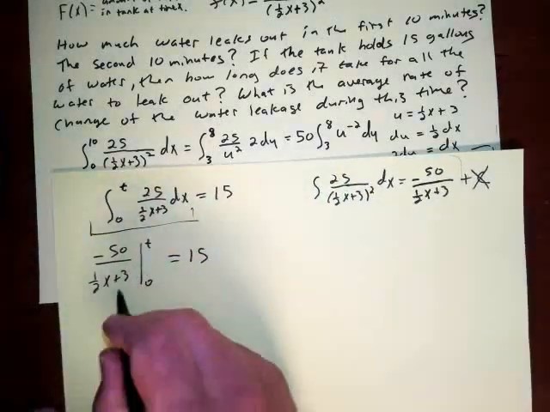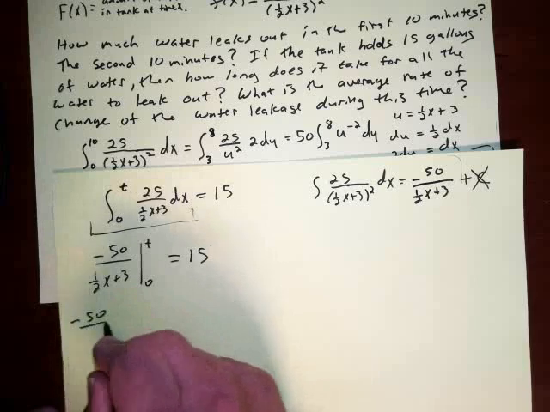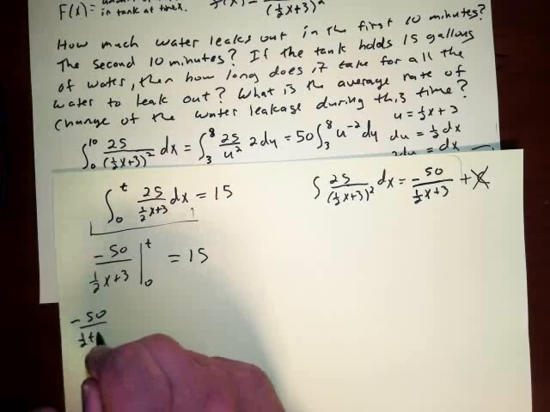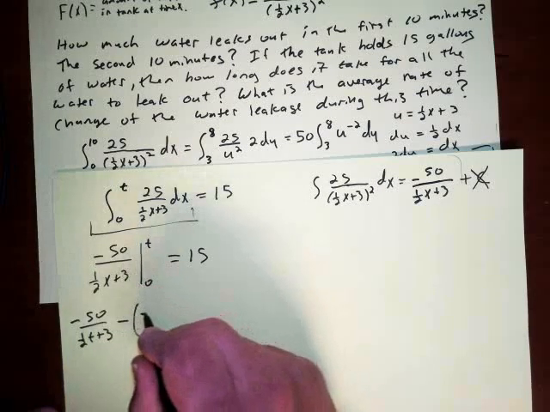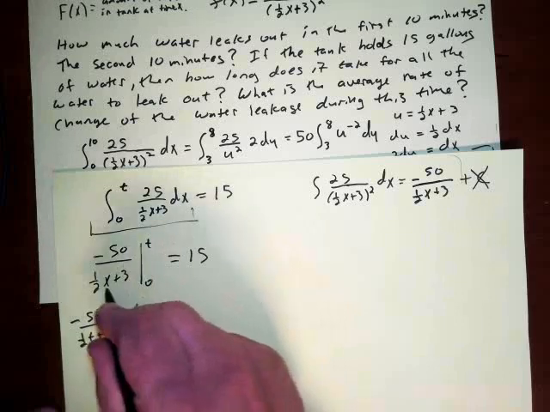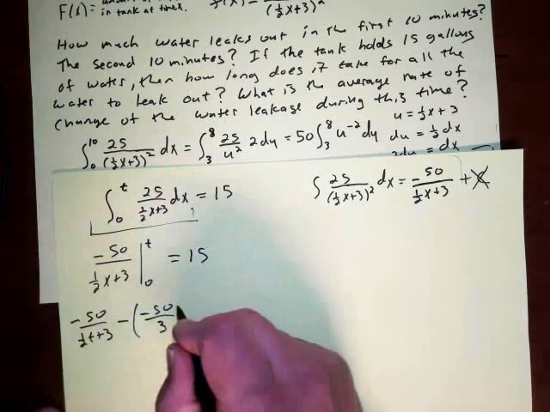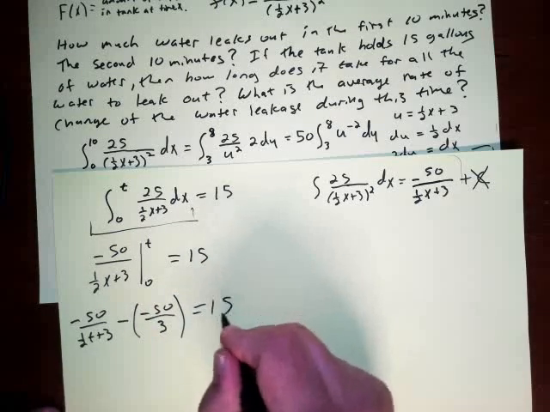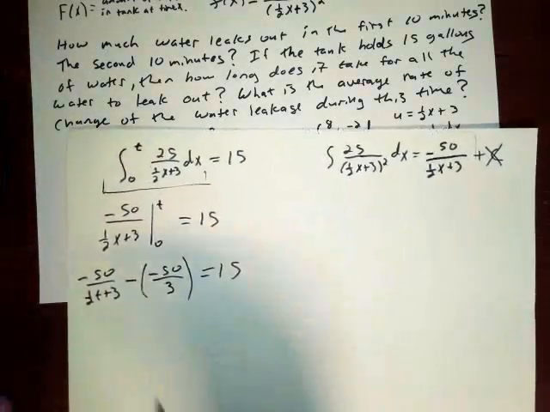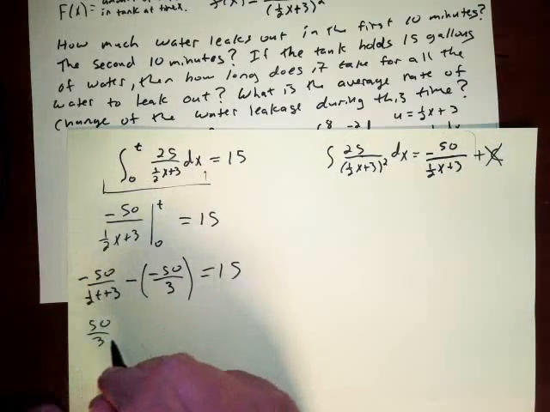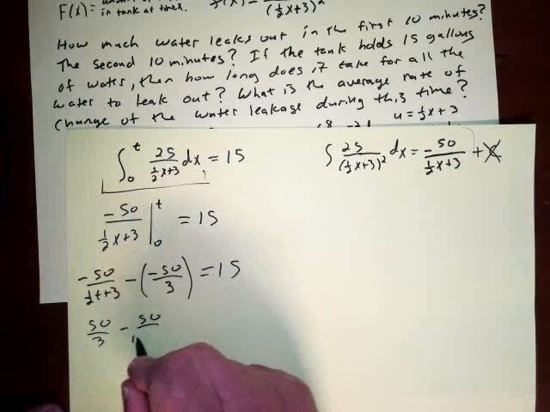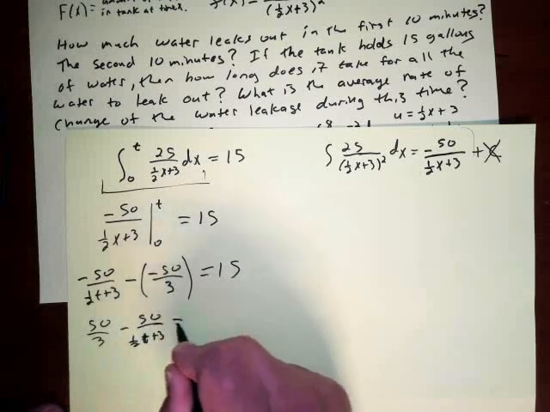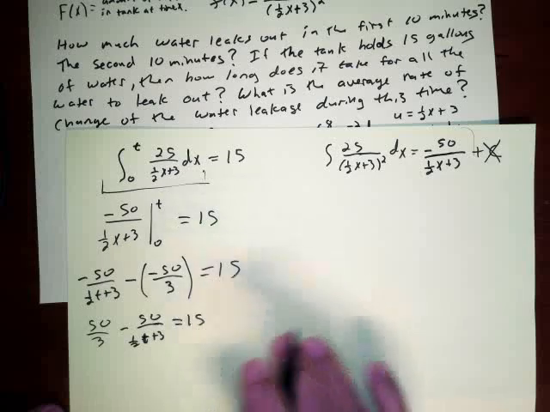Now plugging this in, if I plug in t, I'd get negative 50 over 1/2 t plus 3, minus, and then I'm going to plug in 0. So negative 50 over, and if I plug in 0 here, I just get 3. And that's equal to 15. Now I can rewrite this: 50 over 3 minus 50 over 1/2 t plus 3 is equal to 15.